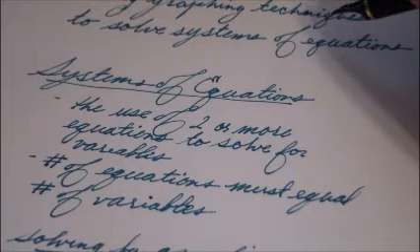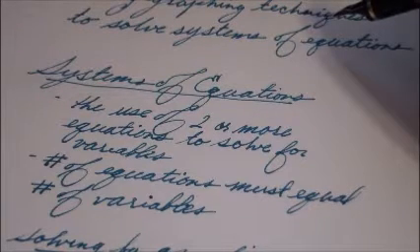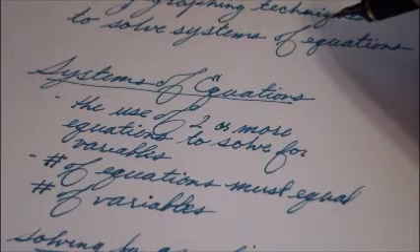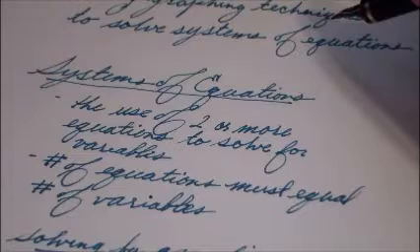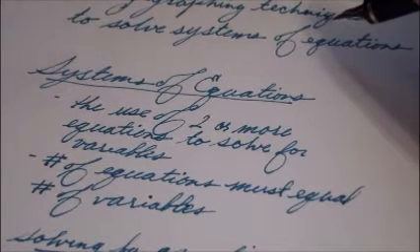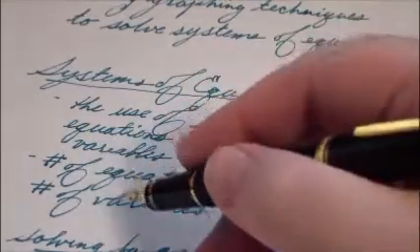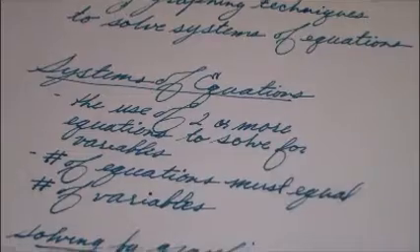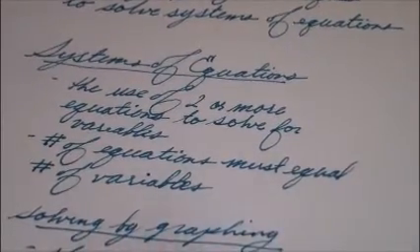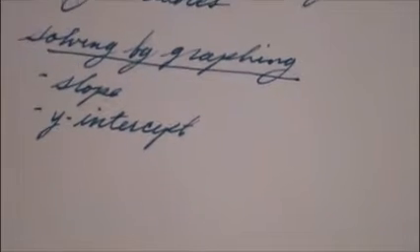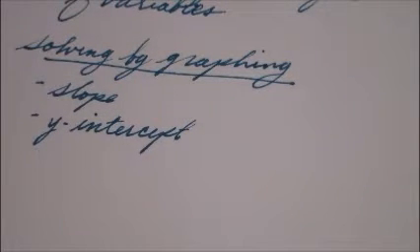However, it's actually the other way around. If we are looking for 2 variables, it is imperative that we have 2 equations. On the other hand, if let's say we have 3 variables that we want to solve for, then it's important that we have 3 equations, and so on and so forth. 4 variables, 4 equations. Okay, so the number of variables must equal the number of equations if we're going to be able to solve them.